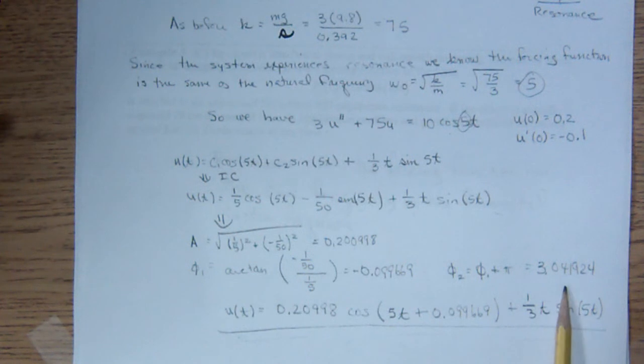By the way, for the first time I get one of these phis that is actually in the fourth quadrant, and so that has a negative number. So this is a negative times a negative, because this was cosine of 5t minus that phi, and so minus and minus ends up being a plus, and this is the amplitude that I have.